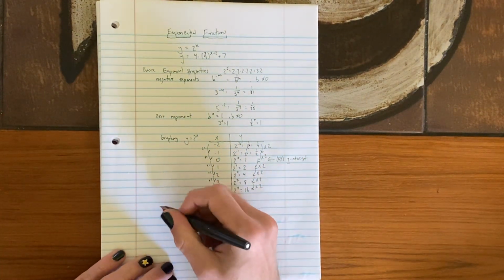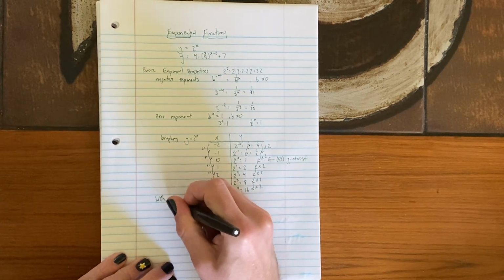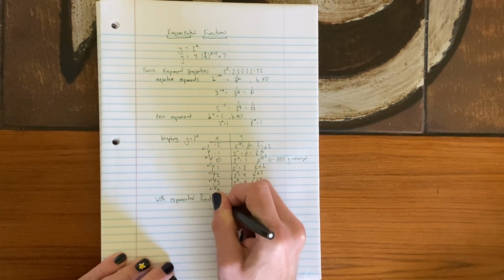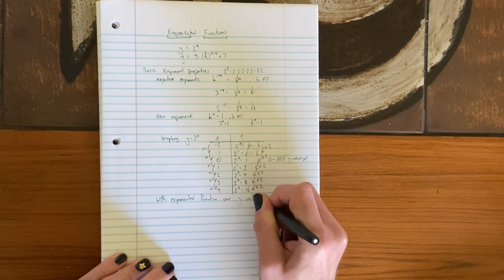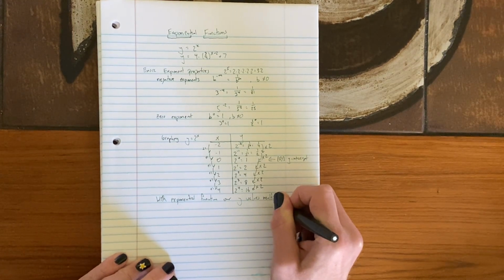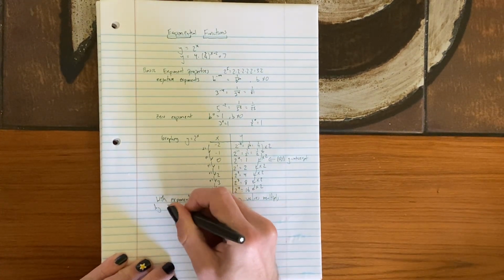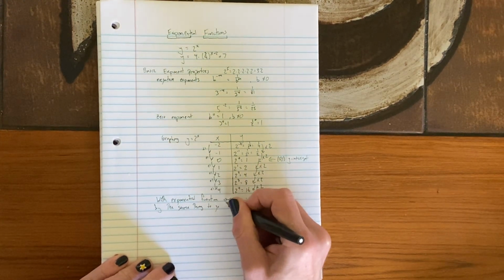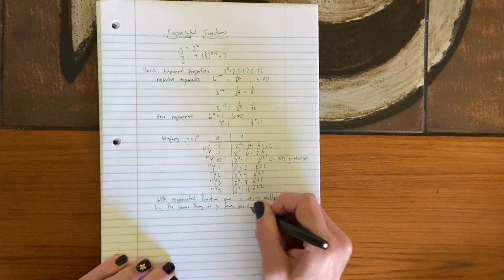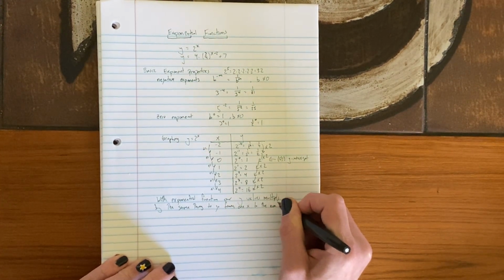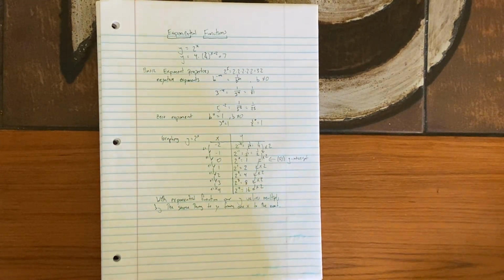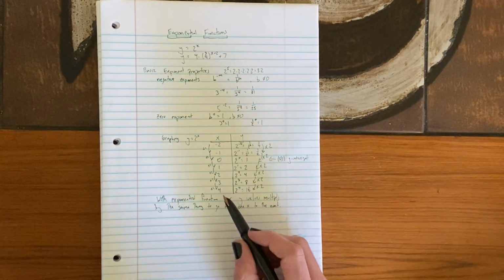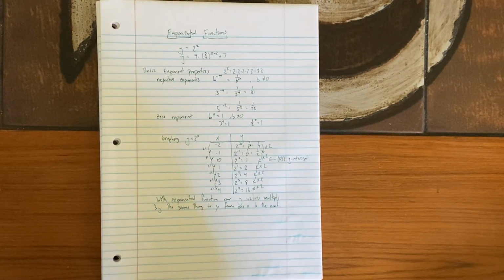So that means with exponential functions, our y values multiply by the same thing each time to go from one x to the next. Now that's a little sloppy in my language there. When I say from one x to the next, I mean going up like a full integer value. I'm gonna keep multiplying by 2. If I wanna know what happens when x is 5, I can just multiply that 16 by 2.